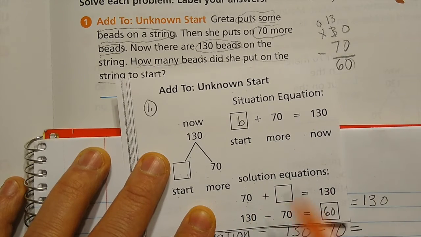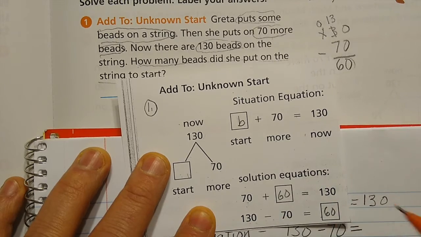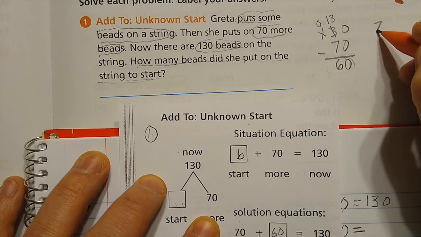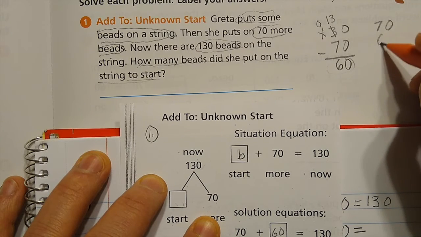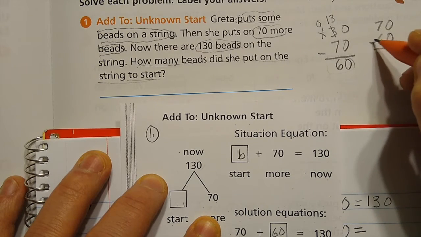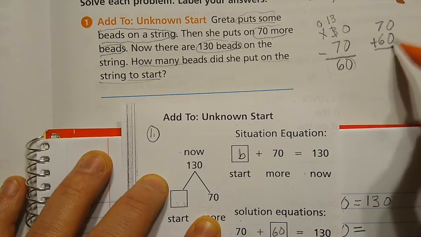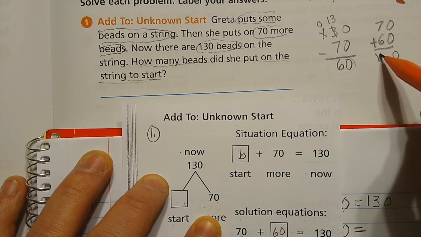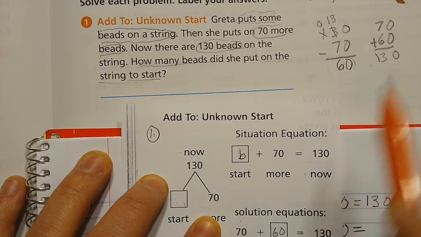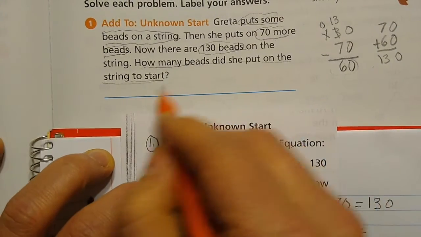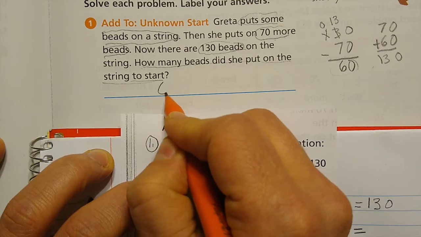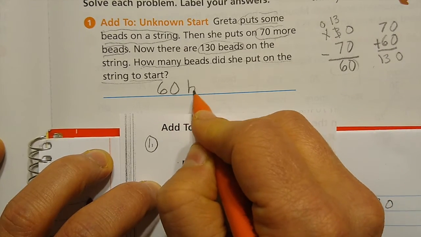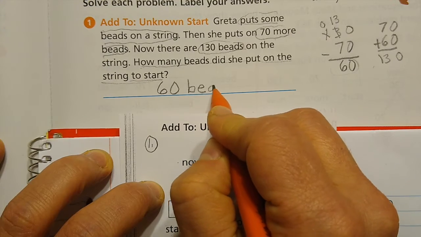And when we add 70 plus 60, it should equal 130. We can go back and we can add this if we want. We can go 70 plus 60, and it should equal our total. 0 plus 0 is 0. 7 plus 6 is 13. So we have the correct answer. So we're going to put, we have 60 beads.